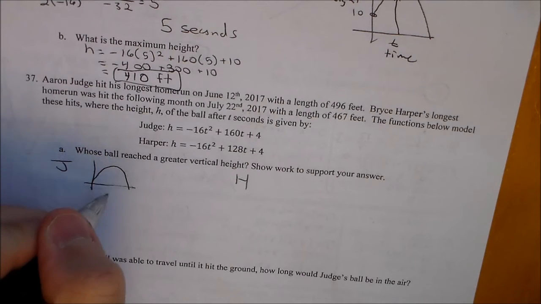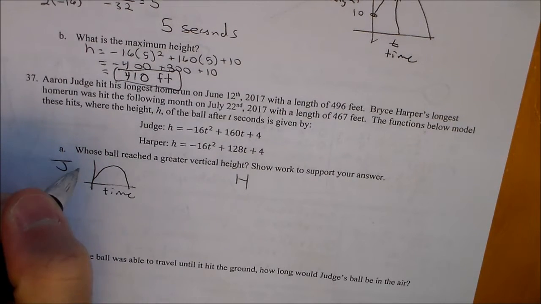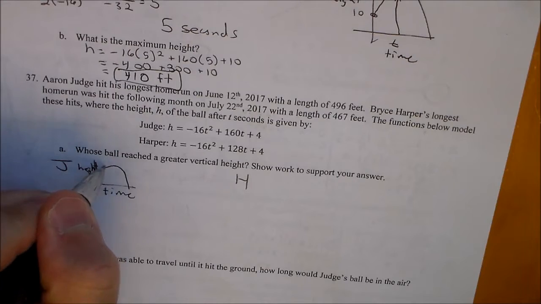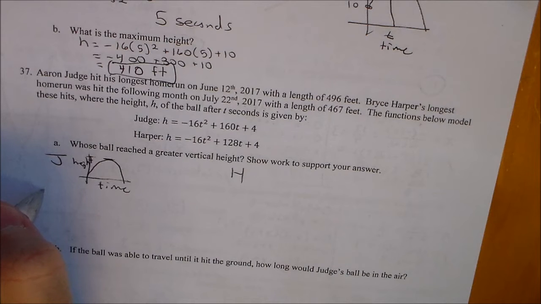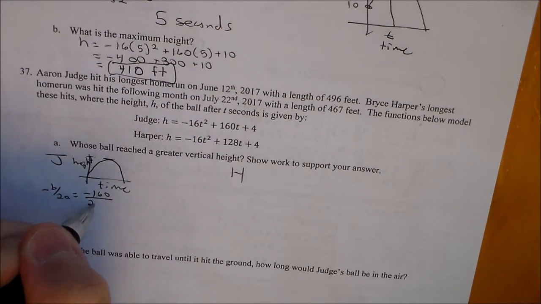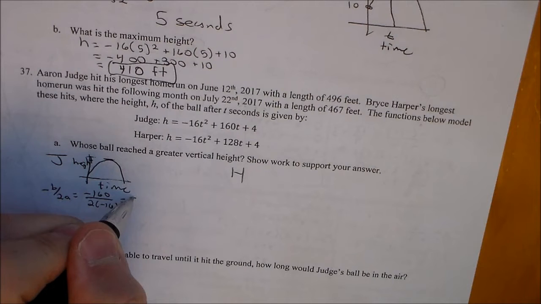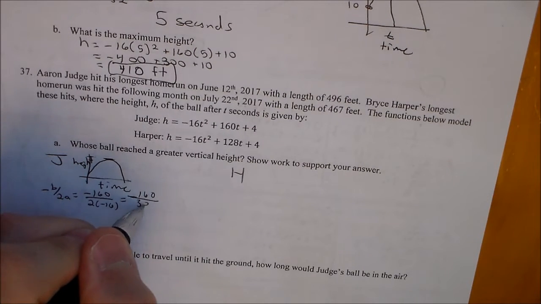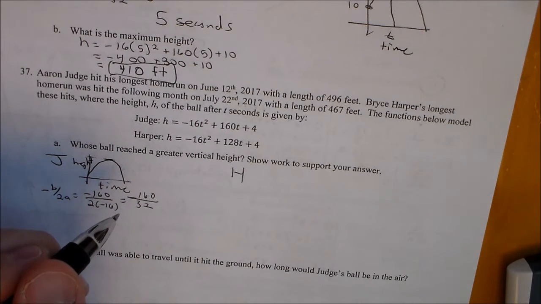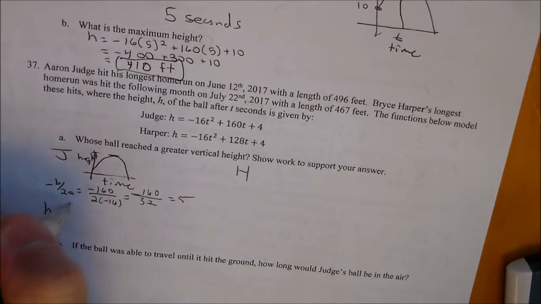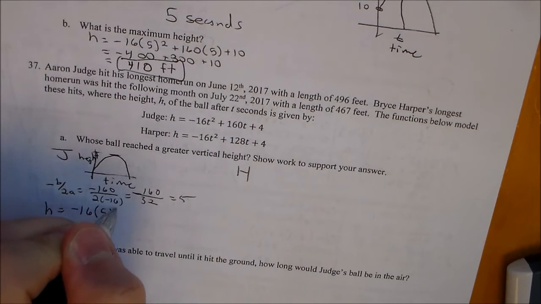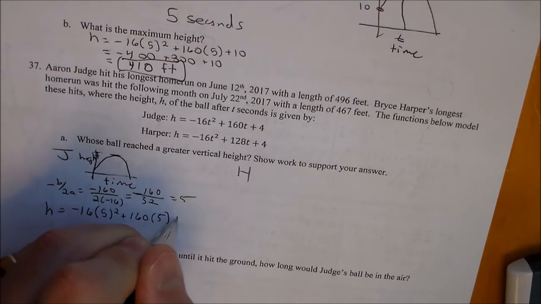Now, since the function is time to height, we want the y value in the vertex, for both of them. So we start with negative b over 2a, which gives you the x value. For Judge, we're doing negative 160 over 2 times negative 16, which gives us 160 over 32, which is 5. We then put that back in to get the height, which is negative 16 times 5 squared plus 160 times 5 plus 4.